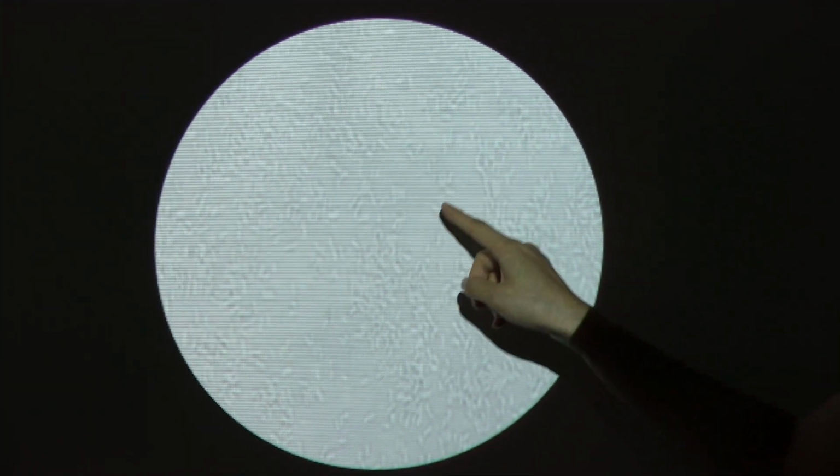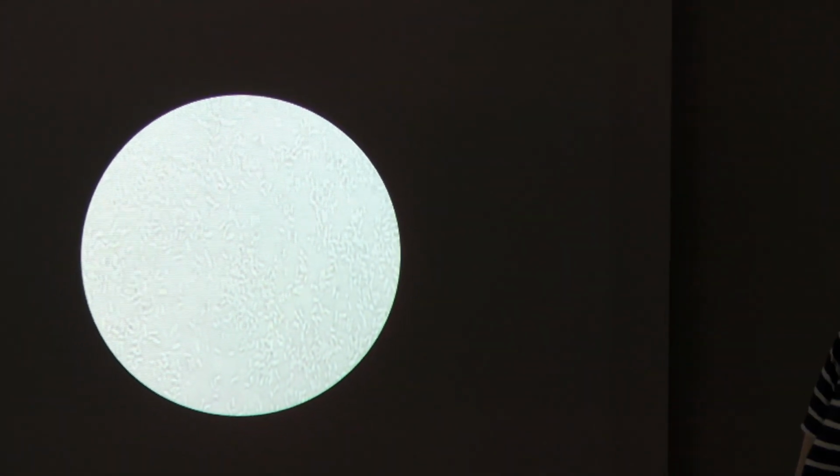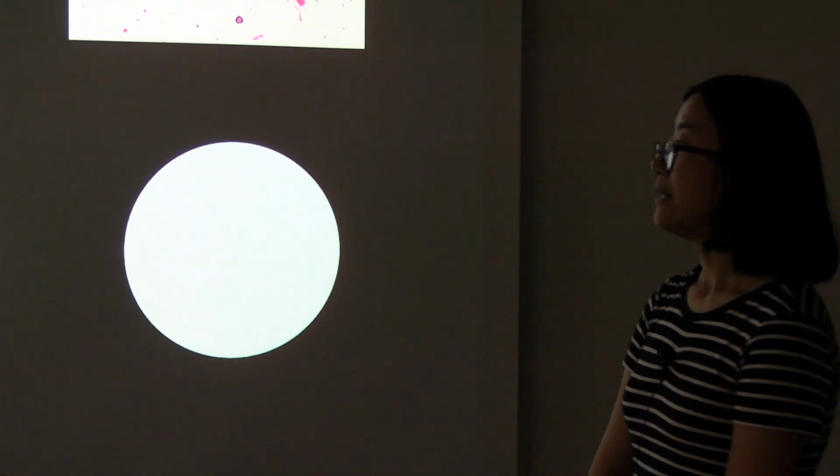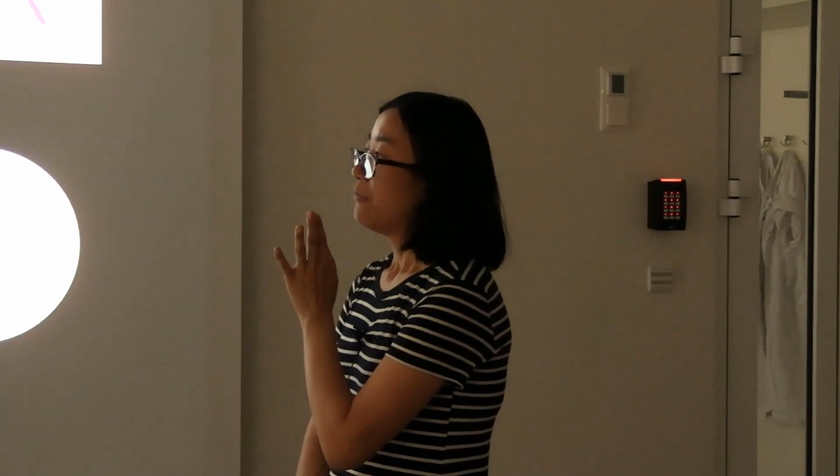You can see that you couldn't really distinguish the cells from the background without staining. This is because of the low contrast of the light in the bright field microscope, because as I told you before, the light is without any modification when it goes through this instrument.